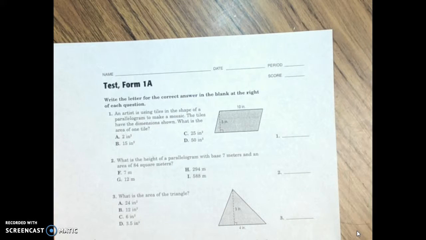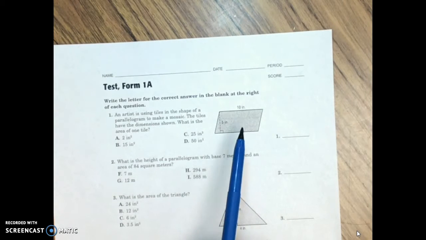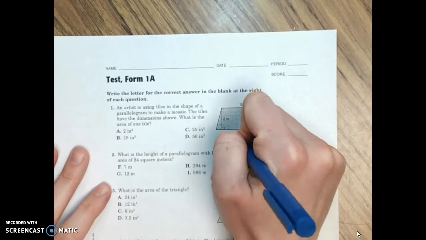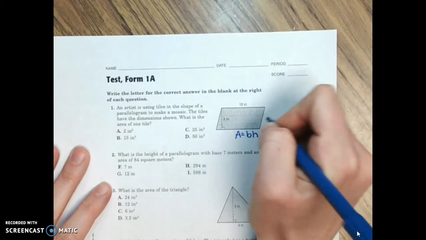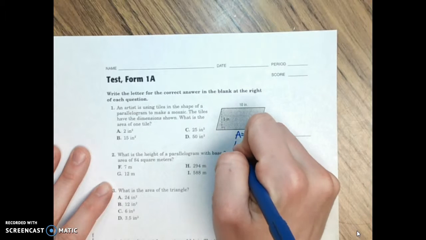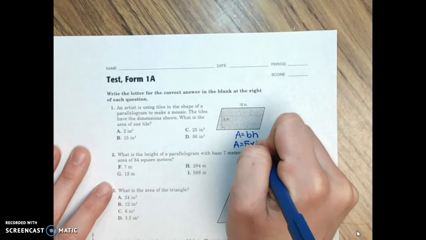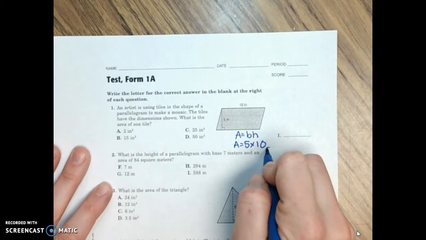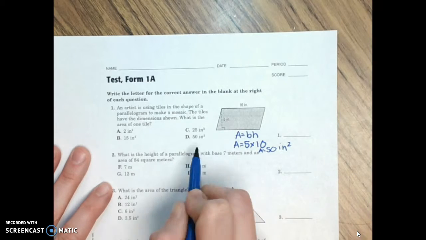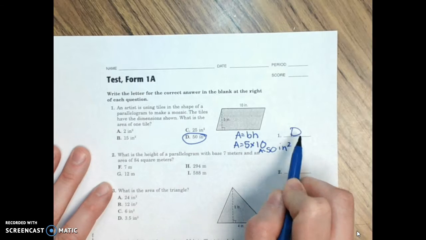An artist is using tiles in the shape of a parallelogram to make a mosaic. The tiles have dimensions shown. So it's the parallelogram. So we have A equals base times height. We're taking 5 times 10. So our answer is 50 inches squared. So our answer is D.